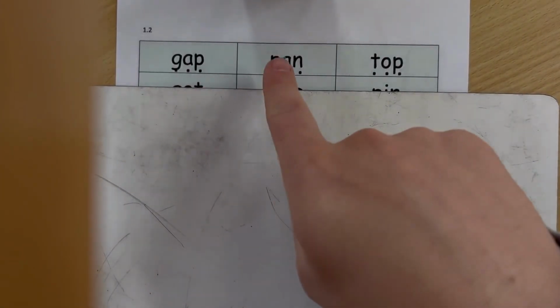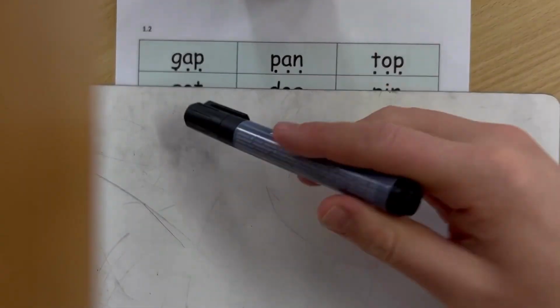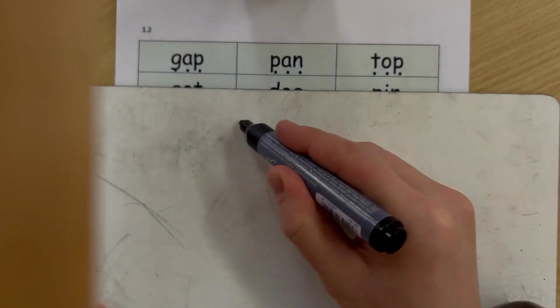Okay, so these are your set 1 words that children need to know, and these are CVC words. The little dots underneath are called sound buttons, and they show children what sound they should be making. To help children with this sheet, what you can do is write the word on a piece of paper. I'm going to use my whiteboard.